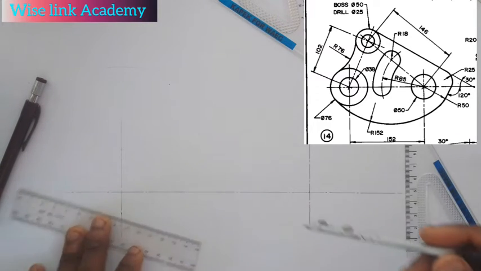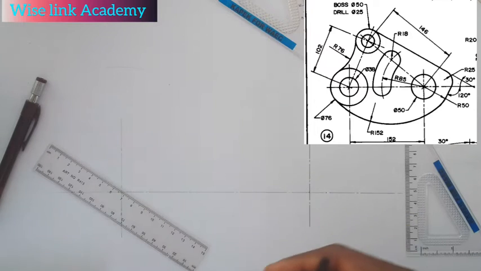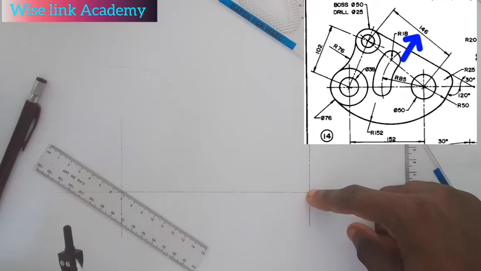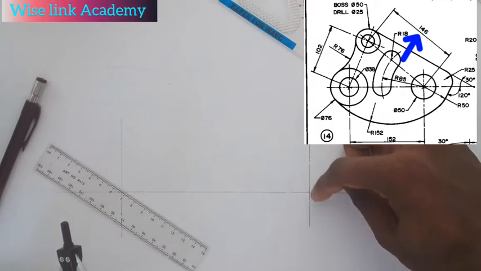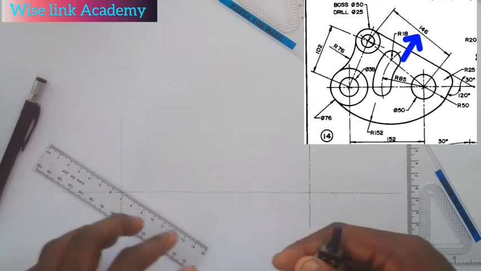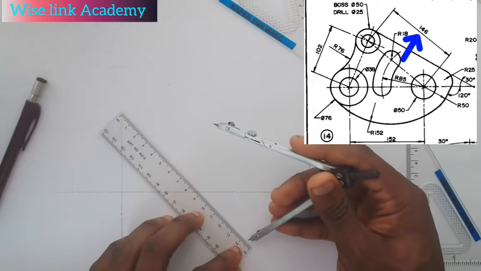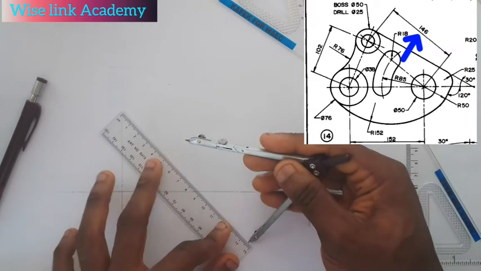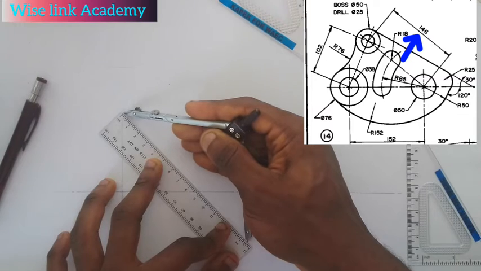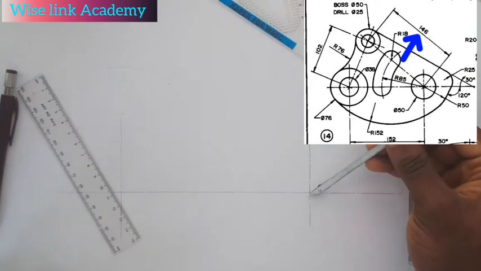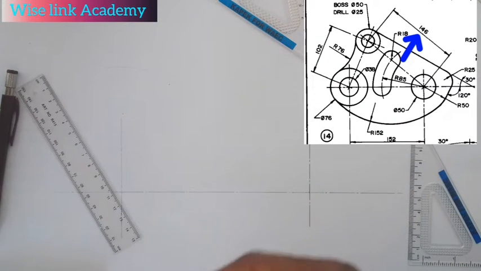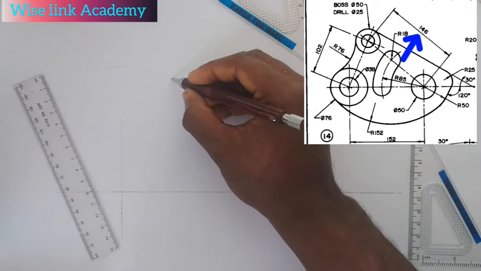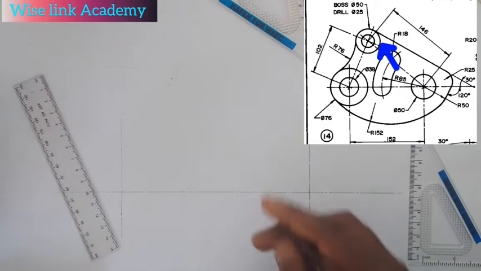Next up, consider that from this center point, there is a height to where the circle will be somewhere here. So there's a height of 14.6. From here to somewhere here is 14.6. I will place it at this point, then cut the arc. Where the arc cuts is where the center of that third circle will be.